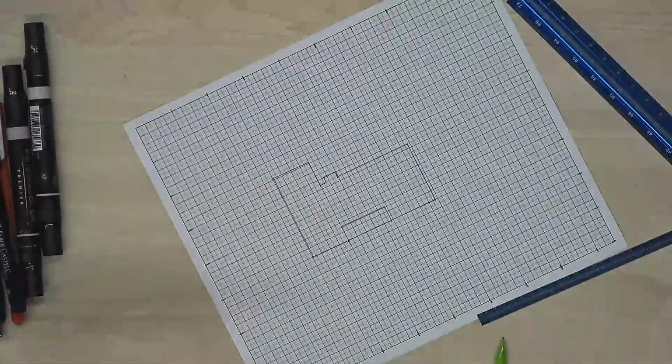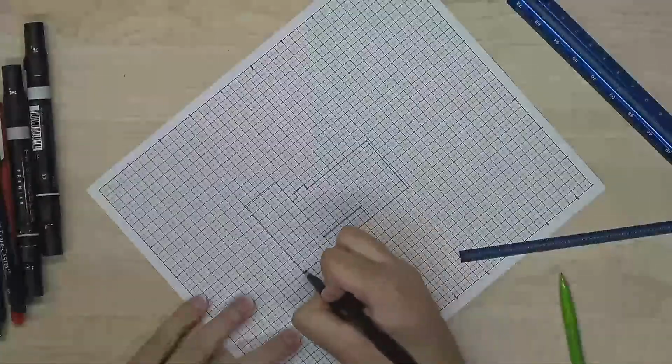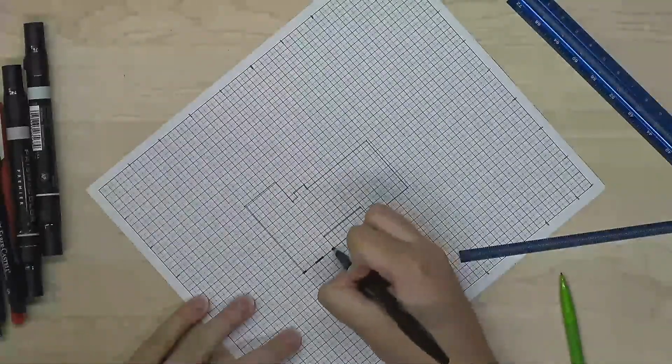Once the points are measured, you can go back with a pen or pencil and denote walls with a thick line and windows or doors with a thin line.